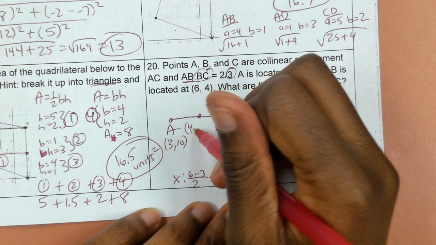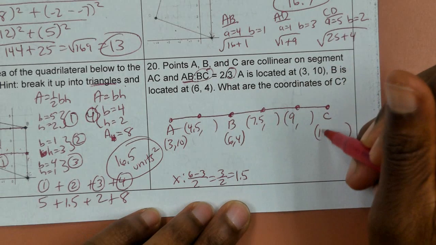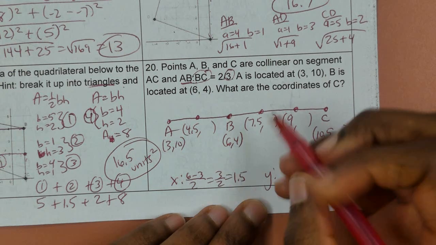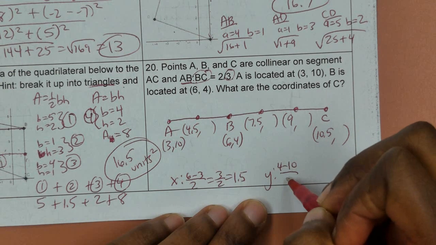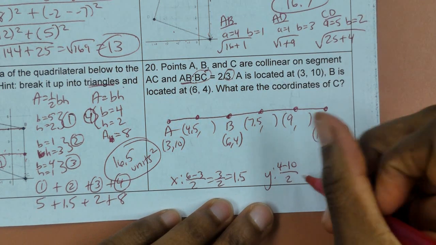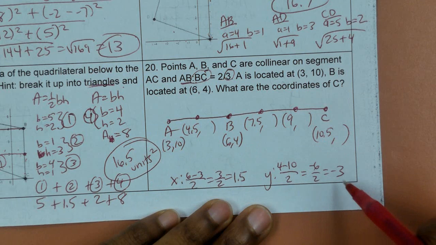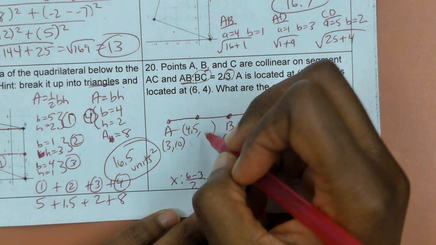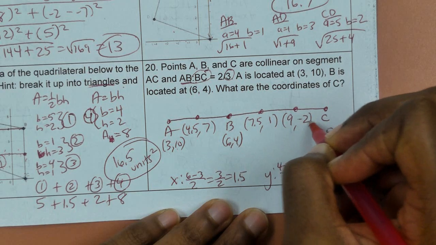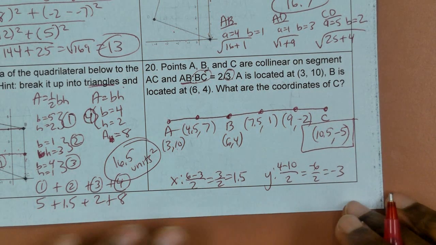So 1.5 is going to be 4.5, 6, 7.5, 9, 10.5. Okay, for y, we go from 10 to 4, so 4 minus 10 over 2 parts. That's how many parts are between A and B only. So negative 6 divided by 2 is gloriously 3, a whole number, well, an integer. 10 minus 3, 7, minus 3, 4, minus 3, 1, minus 3, negative 2, minus 3, negative 5. And that is the study guide.